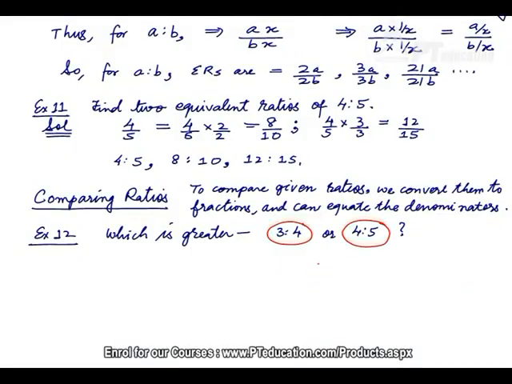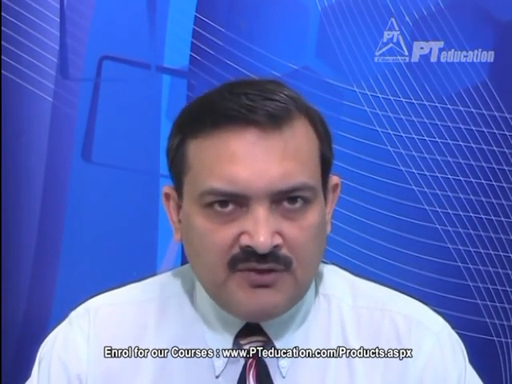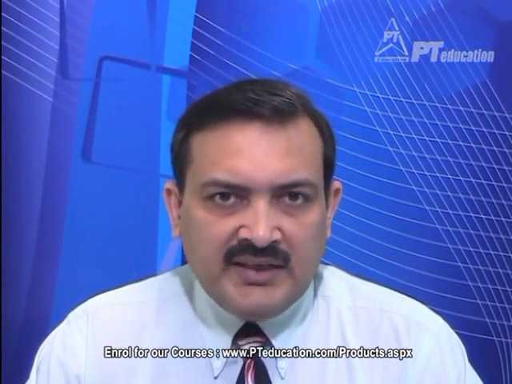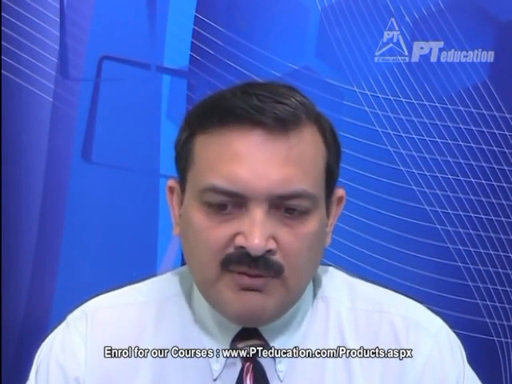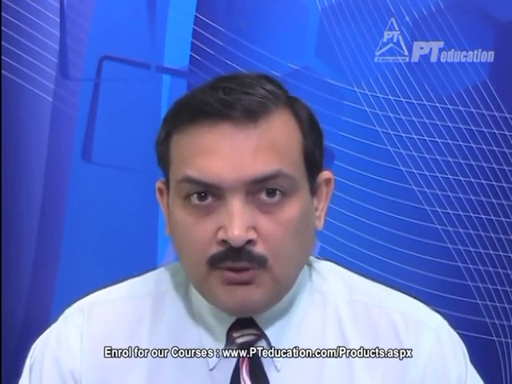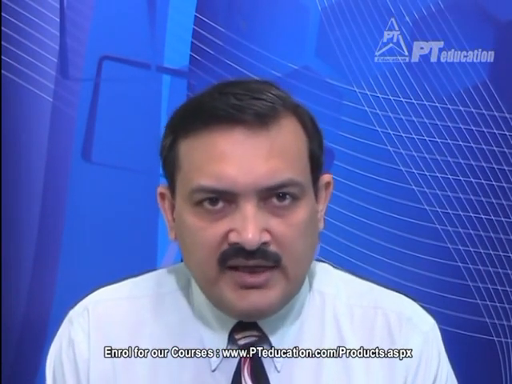Example 12. Which is greater, 3 is to 4 or 4 is to 5? Now, as I have marked out in red, we can mentally solve this question. We know 3 by 4 is 0.75 and 4 by 5 is 0.8. So obviously 4 is to 5 will be greater than 3 is to 4. But suppose we are not able to solve it mentally like this in a competitive exam, it is always a strength to be able to solve questions mentally. But let us see the rigorous method also. Here is the solution.